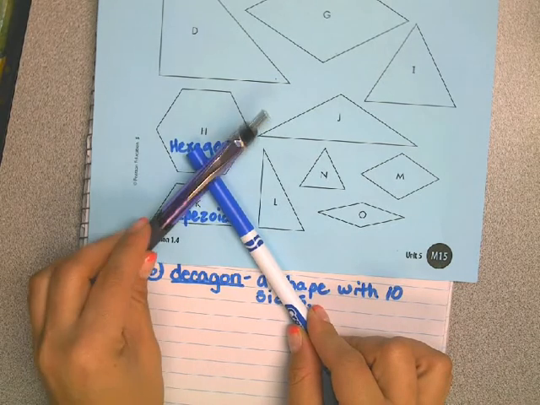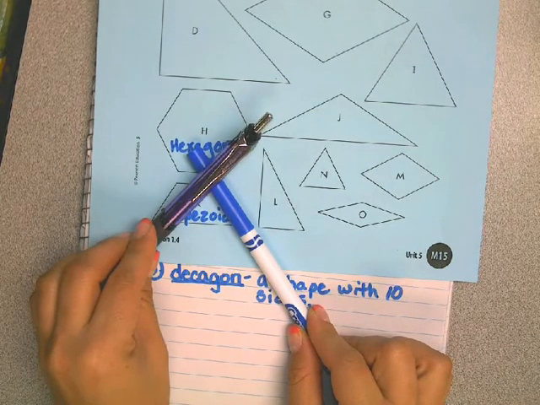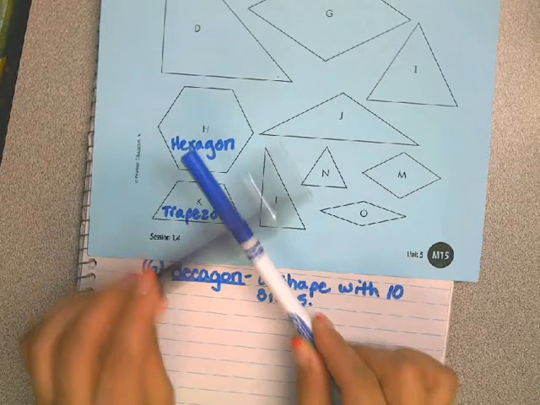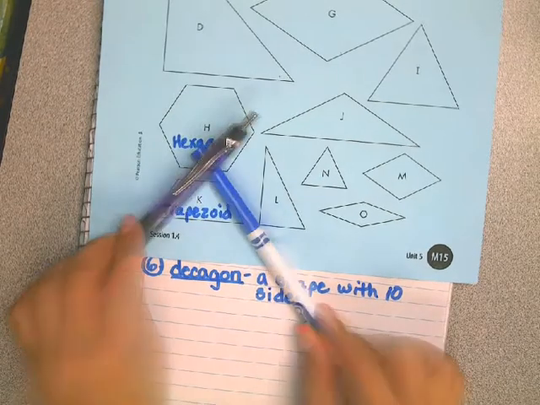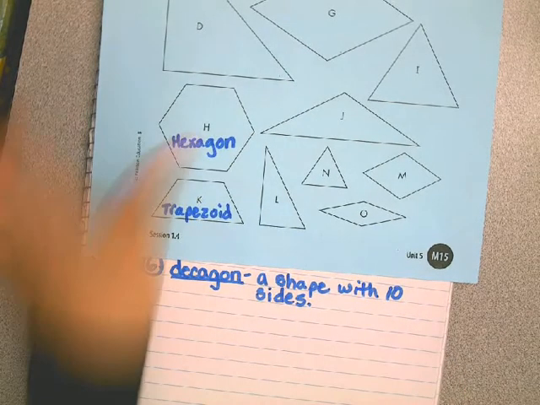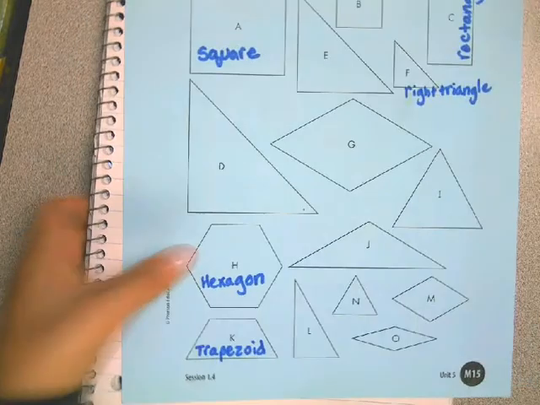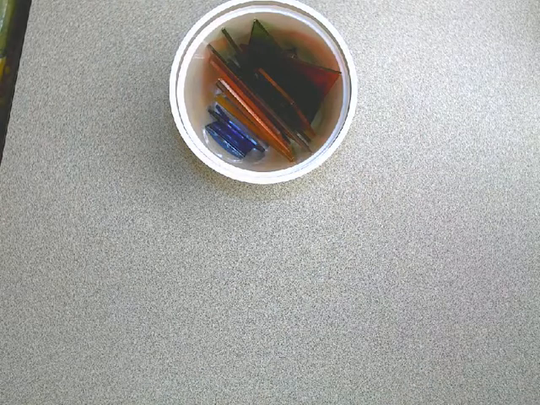Okay, for Guess My Rule today, you're going to have a partner, and you're going to have a cup of shapes. And then what are you doing with them? Okay, so I'm going to pick a shape, and you have to guess my rule.